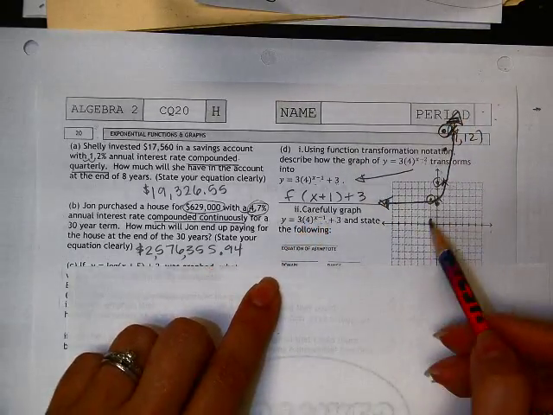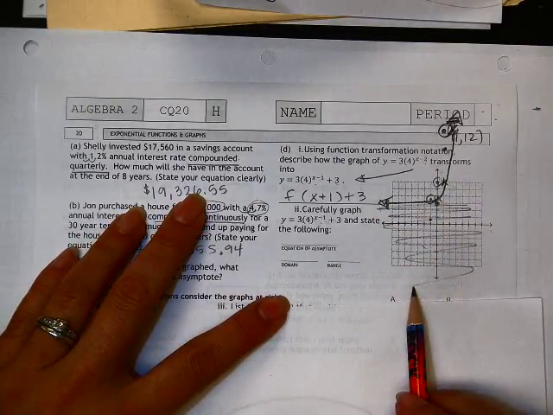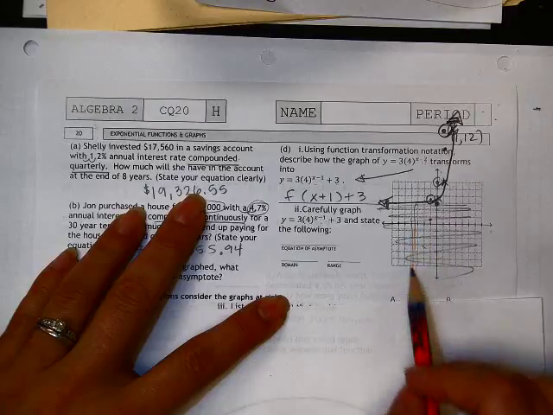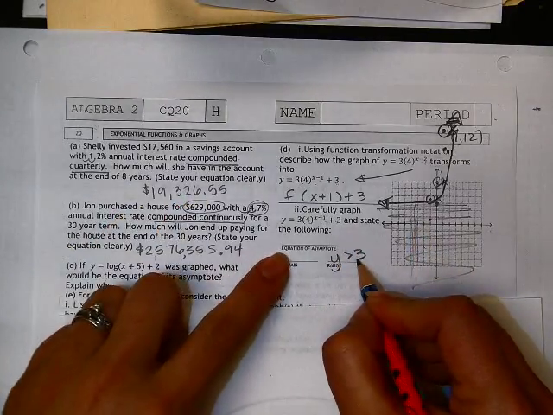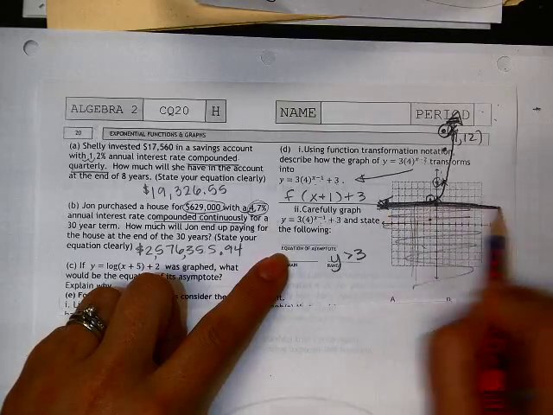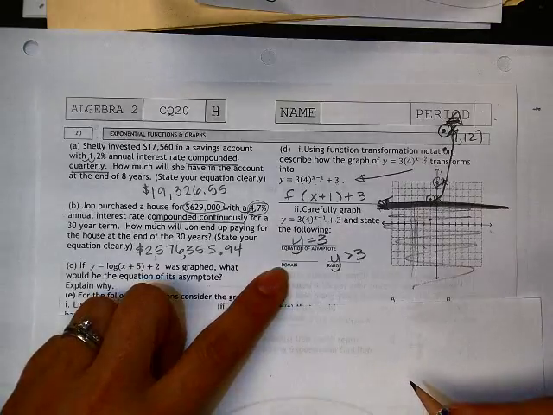So some things come out in here. One, it's never going to go lower than this. These are my y values that are never going to get down there, so my range is just above 3. This is my asymptote. It ends right here, meaning my y values. My y's end at 3.